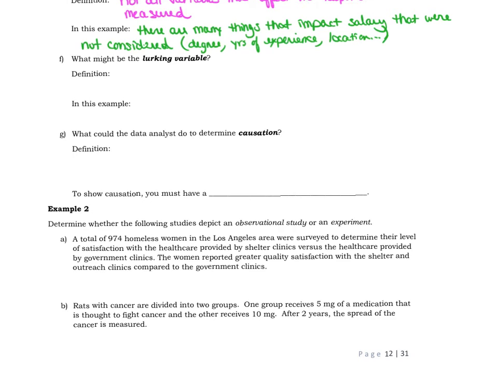A lurking variable is a variable that affects both the explanatory and the response variables.